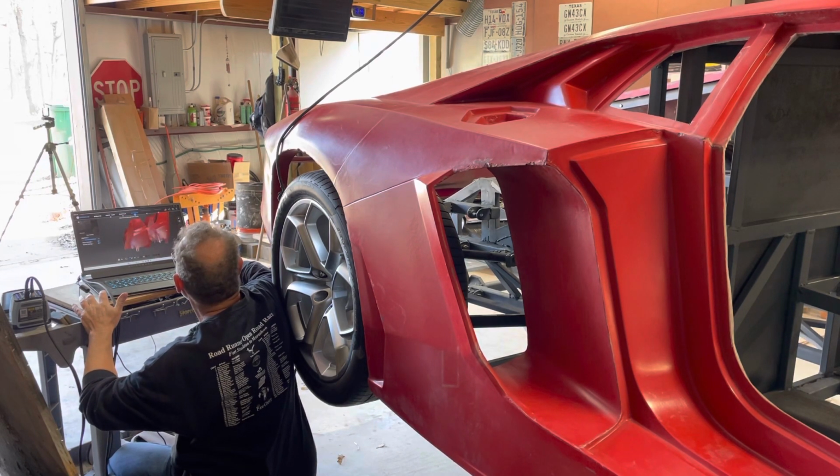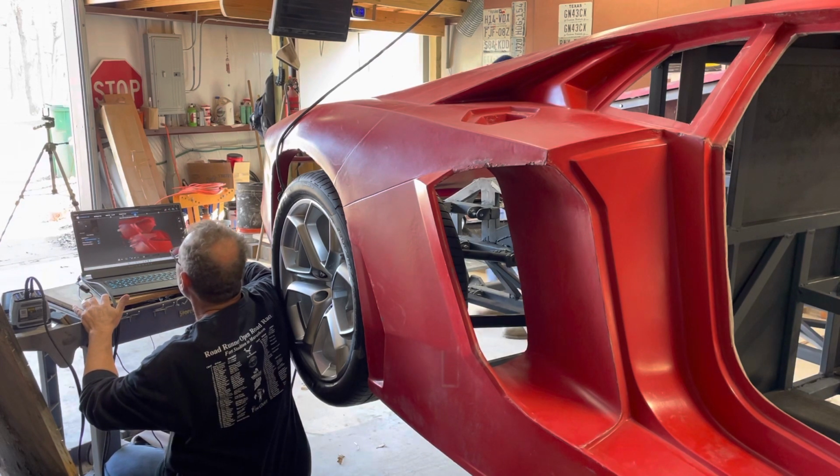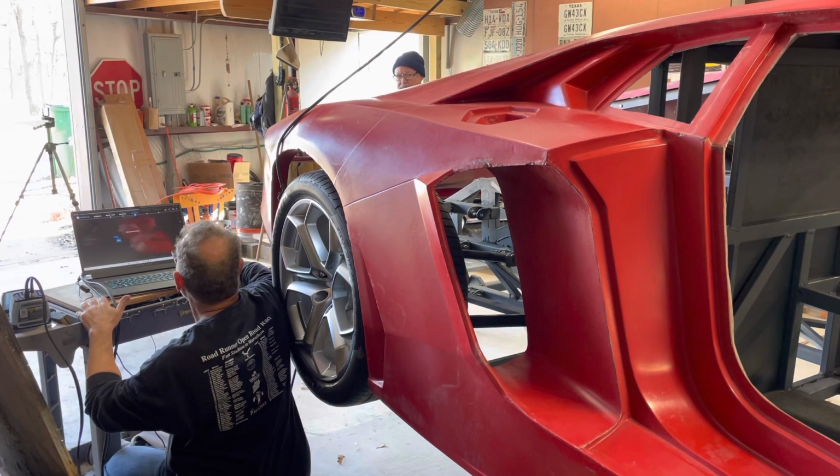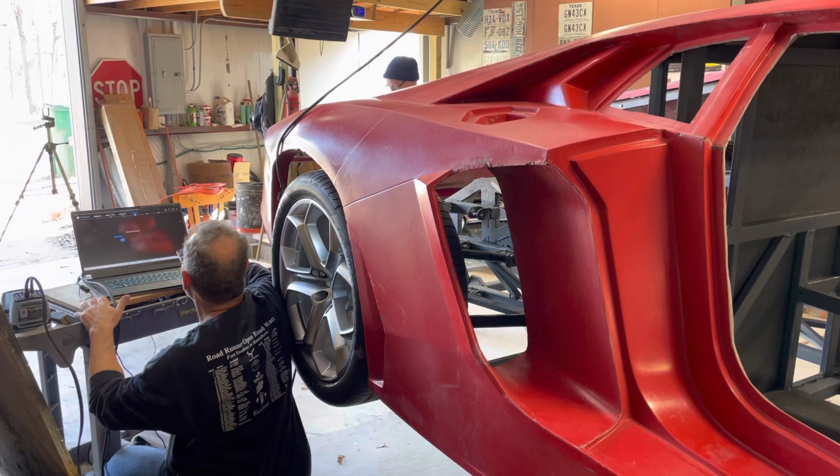And I'm actually going to do this again. I can do multiple scans. So I'm going to go ahead and do another scan. So what I do is I generate a point cloud so it saves what it has.